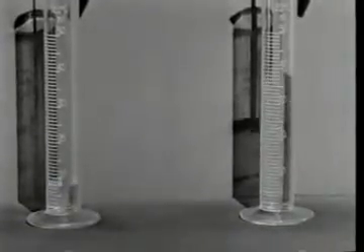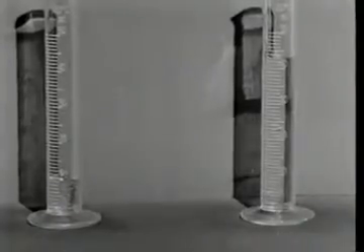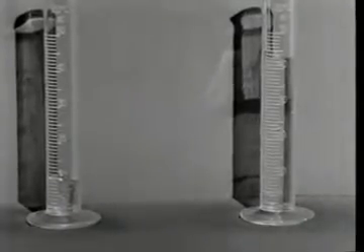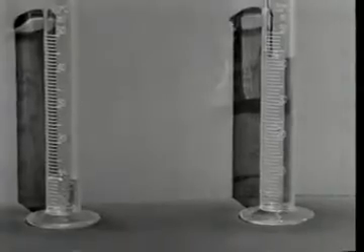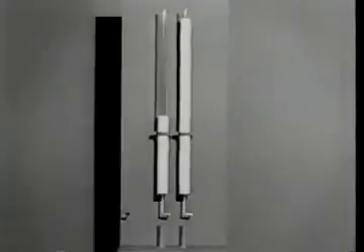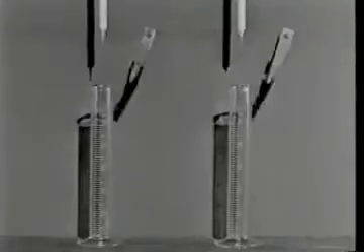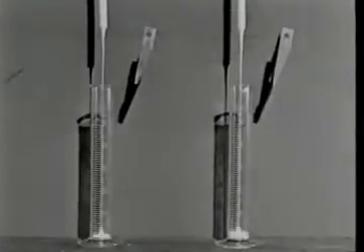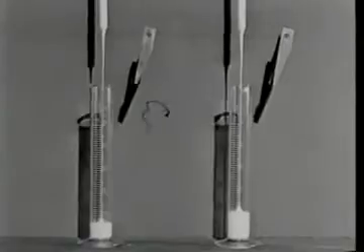With this polymer solution, when the head is doubled, the rate of flow is more than doubled. It appears that the viscosity is less at the higher velocity gradient. This type of steady flow behavior is called pseudoplastic or shear thinning. There are some fluids that create a contrary situation. For this suspension, the viscosity is higher at the higher rates of flow. This is called dilatant or shear thickening behavior.